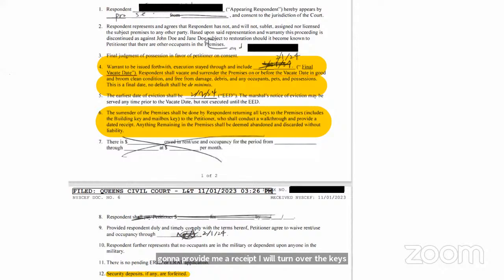And then you also agreed that you're going to keep it in broom clean condition, free from damage, debris, and occupants, pets, and possessions. And they also said that if you leave anything behind, they're going to be able to throw it out. So if you unfortunately forgot something, maybe you thought you took an important file that you needed, and they throw it out, that's not going to be their responsibility because you agreed to that. You turned over the keys and now they just threw stuff out. So you can't sue them for it because you agreed to it.